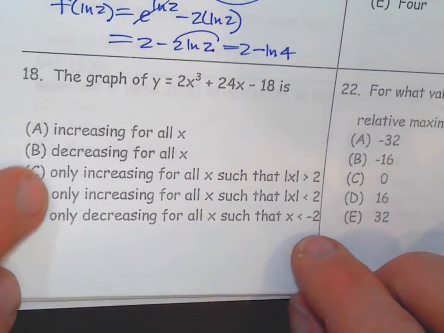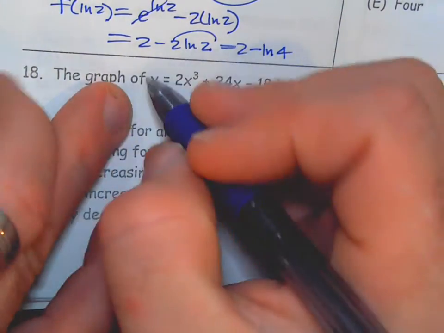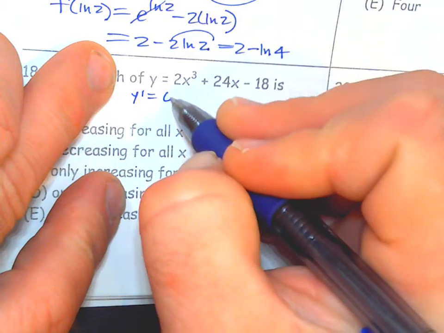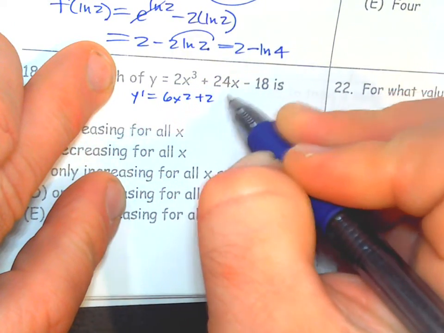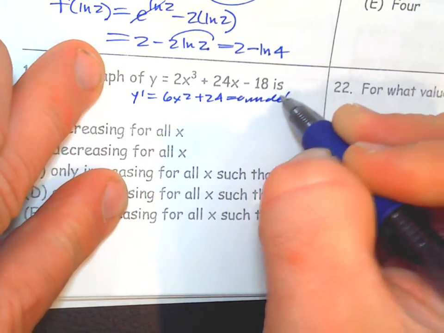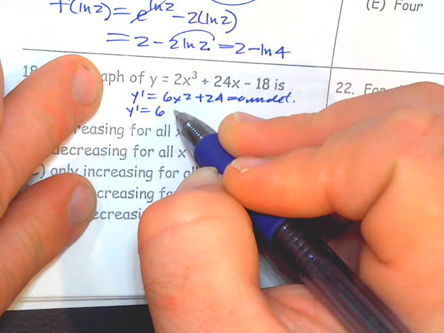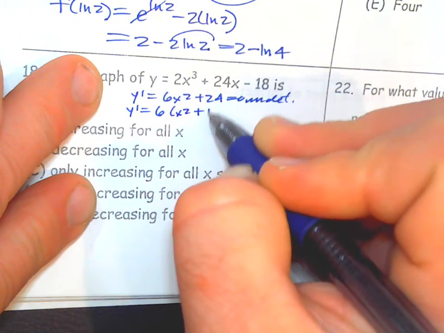The graph is increasing, decreasing, increasing here, there. Well, let's just figure out what's increasing, decreasing. So we're going to find the derivative, and say equals 0 and define. Factor it if you want.